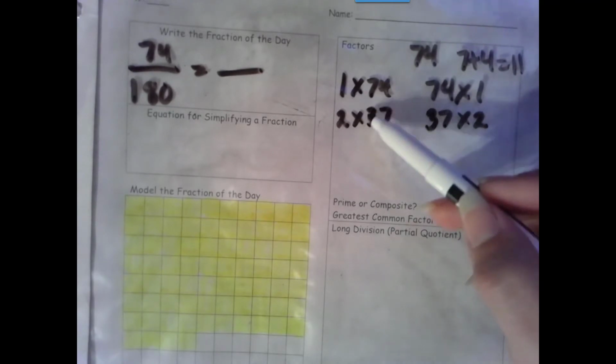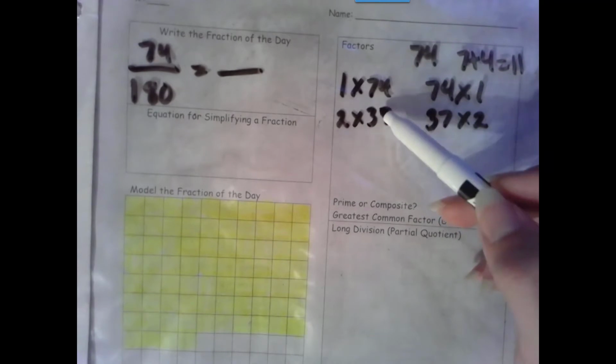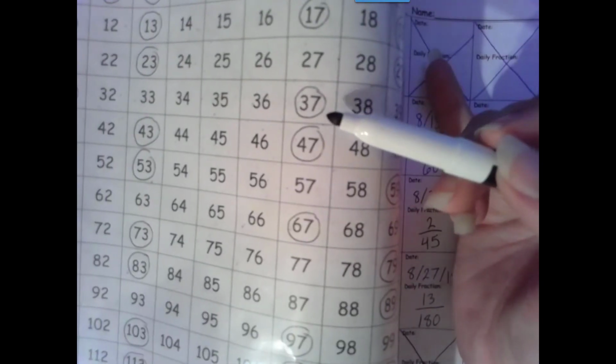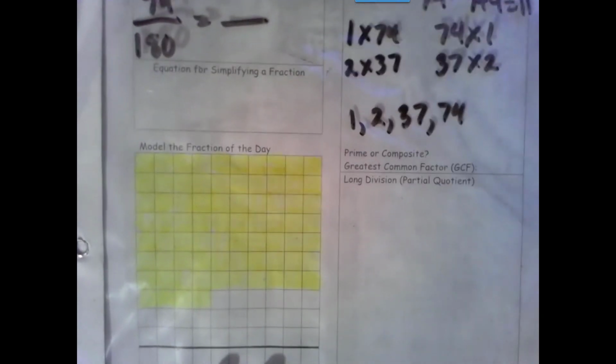I'm wondering if the second factor here is prime. Because if we go in order and our second factor is prime, then we're done, because it won't break down anymore. And yes, 37 is prime, so we're done. We found all our factors of 74. So let's list them from least to greatest. So 1, 2, 37, 74. That's 4 factors. That's more than 2 factors, so it is composite.